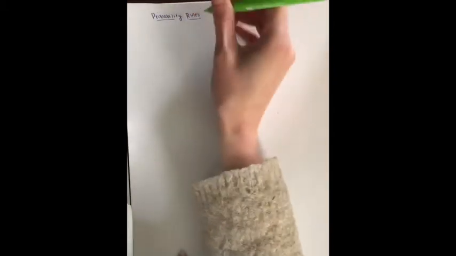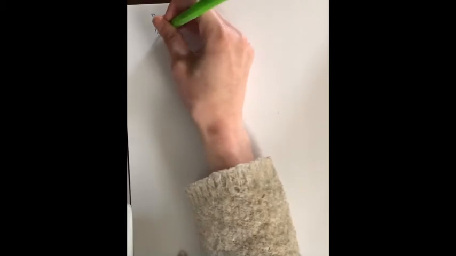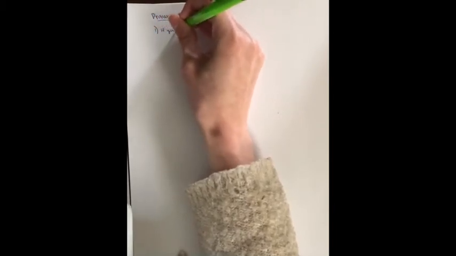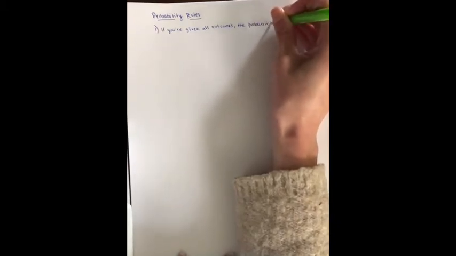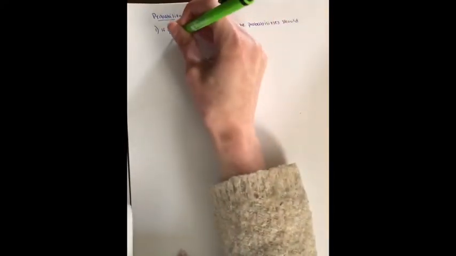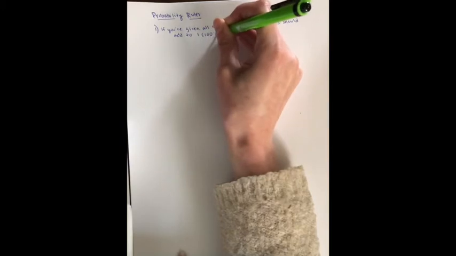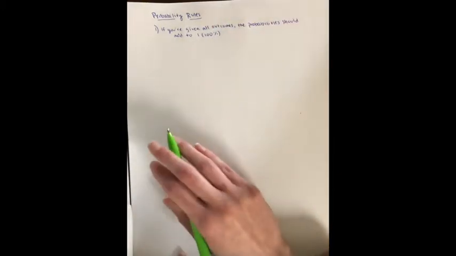Probability rules. Rule 1. If you're given all outcomes, the probabilities should add to 1, assuming there's no overlap. And 1 being 100%. Probability should never be over 100%.